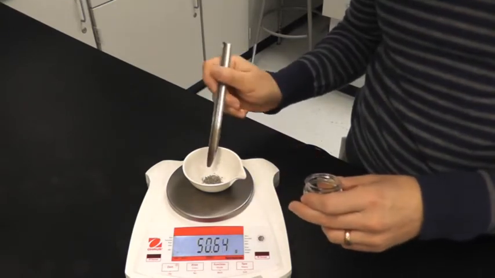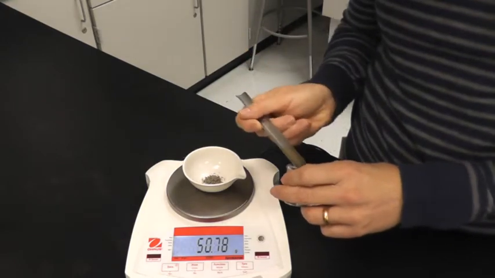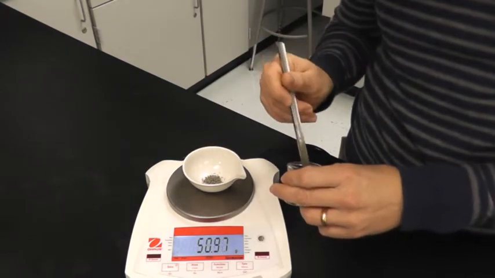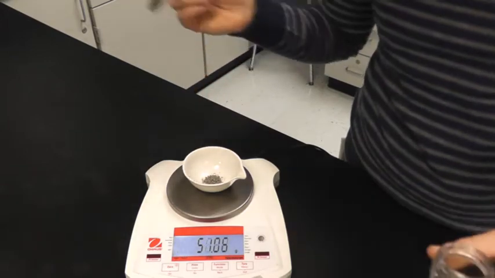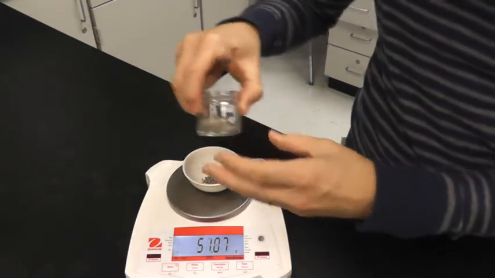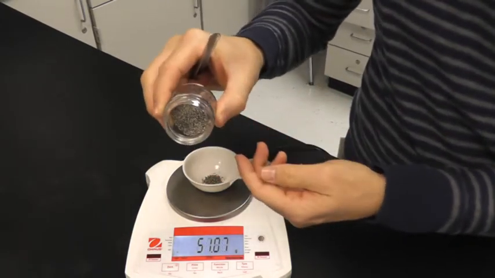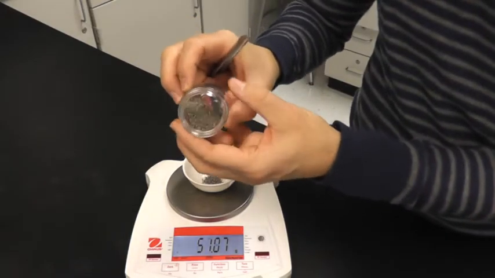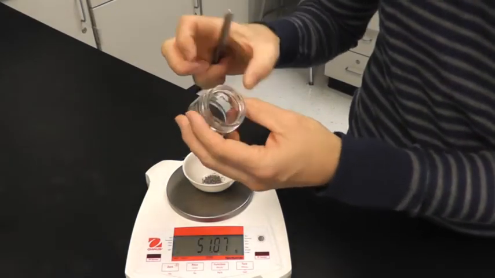So I want about 2 grams of tin. A little bit more. There we go. That's pretty close to 51. So 1.9, whatever. This is granulated tin. So it's tin that's just been run through a machine that ground it up into really, really fine pieces of tin. All right?